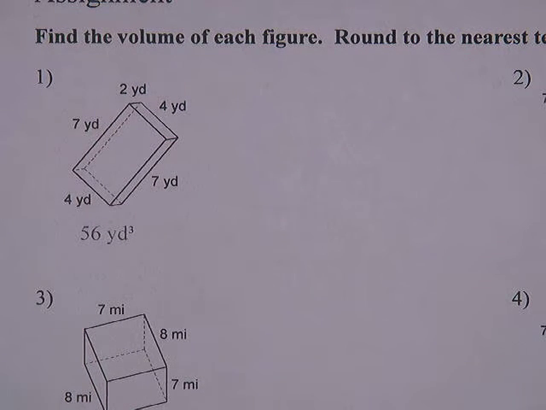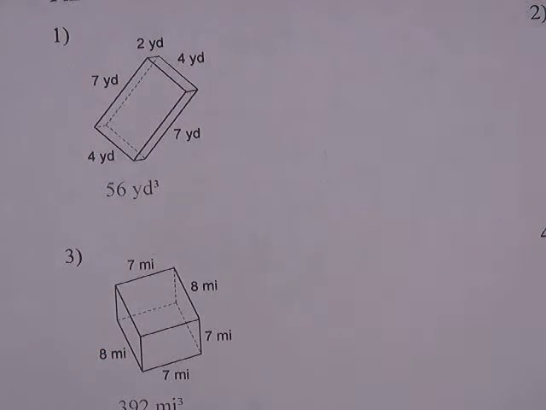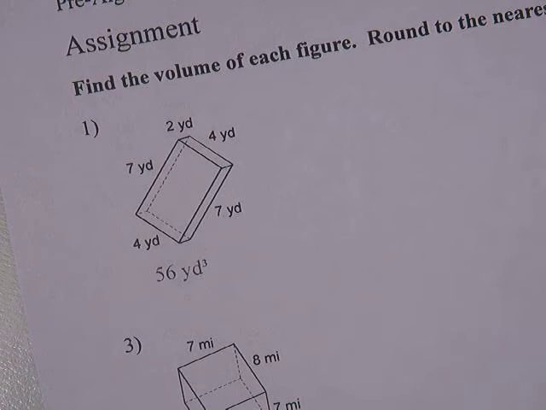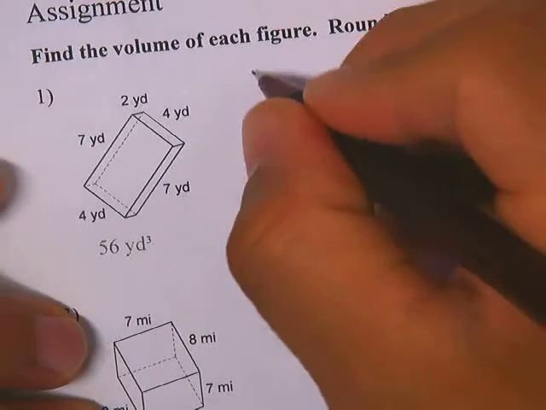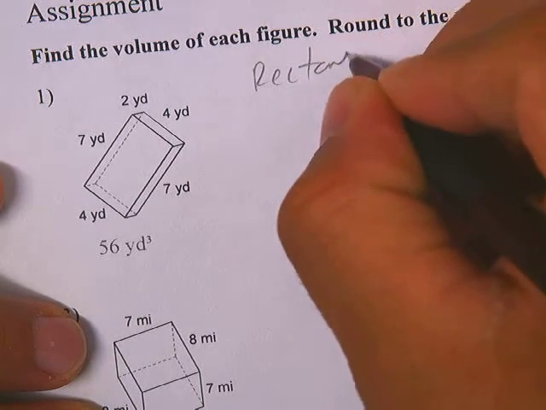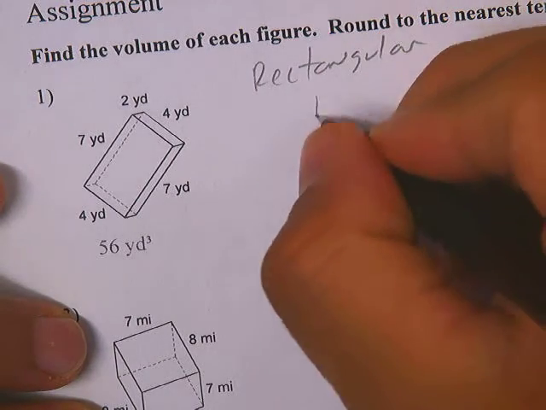Alright guys, so let's start the process here. Let me check the work here. These are rectangular prisms. So, rectangular prisms.